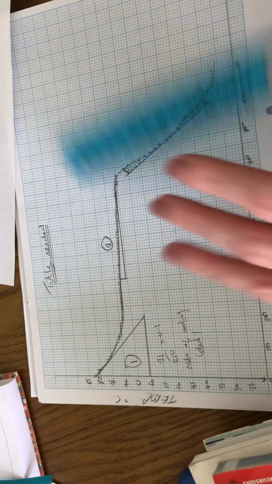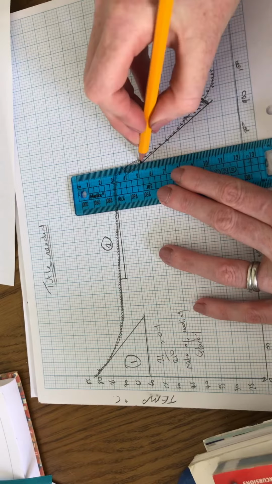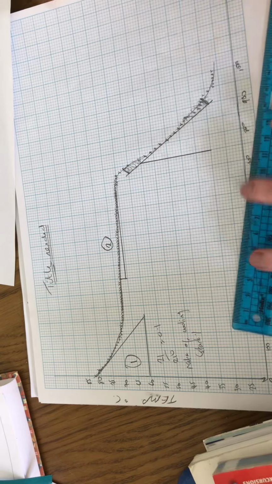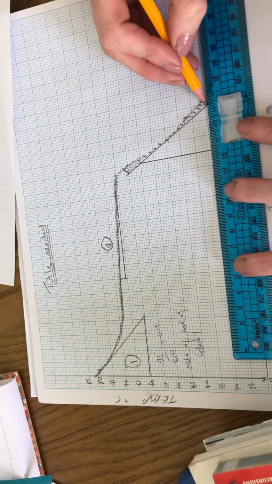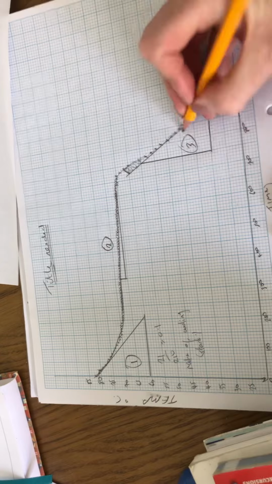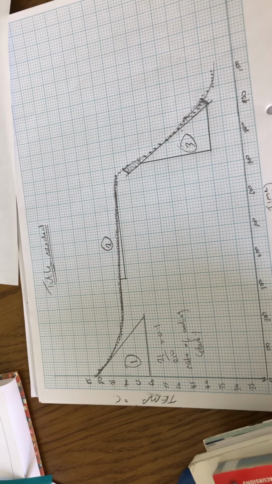And again you do the gradient here, so I'm going to do from there. I'm just picking nice points that would be easy to measure on the axes. So I just pick one at a line, and that's gradient 3. So that's what you need to do, guys.